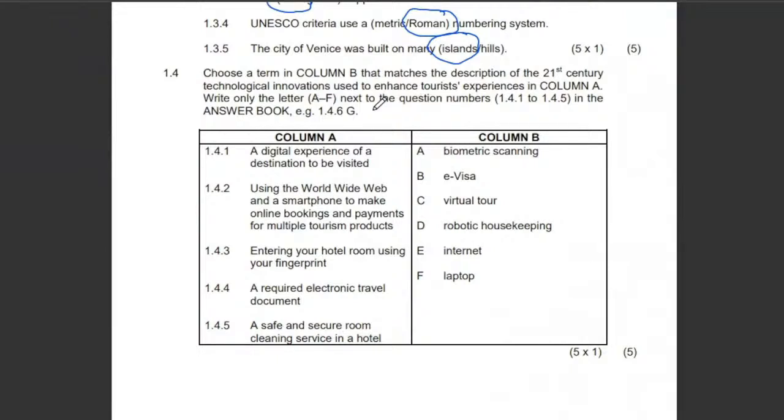What is that? From the options which you are given on the right-hand side, that will be a virtual tour. It's when you play videos of a place where you intend to visit. It is known as a virtual tour.